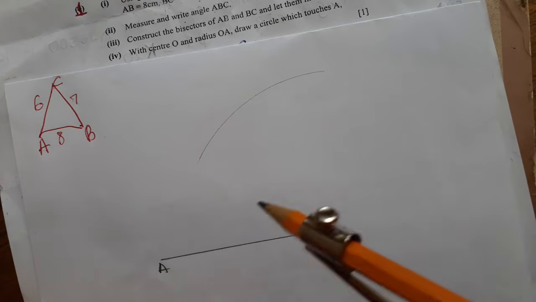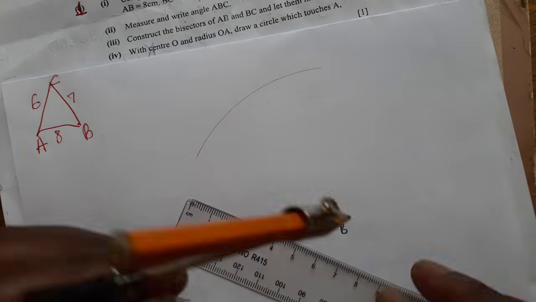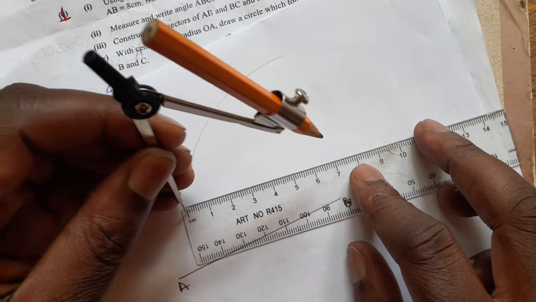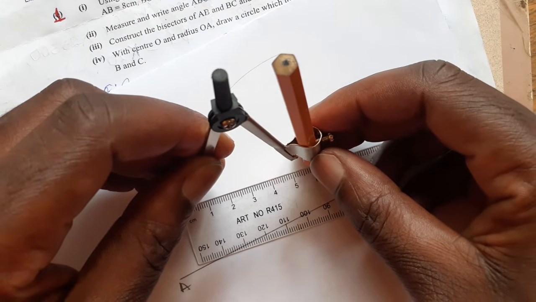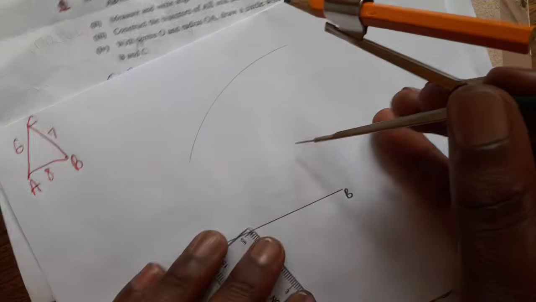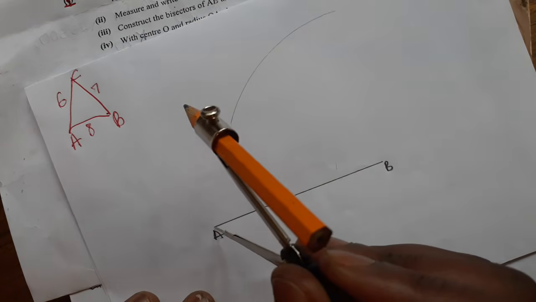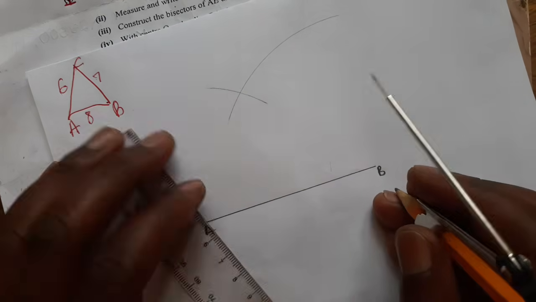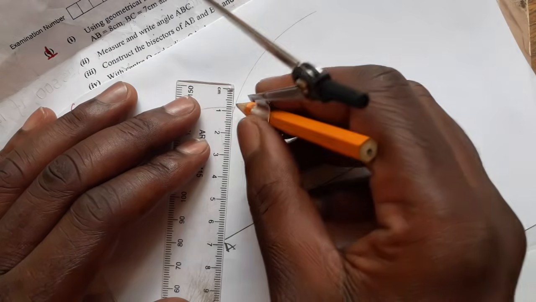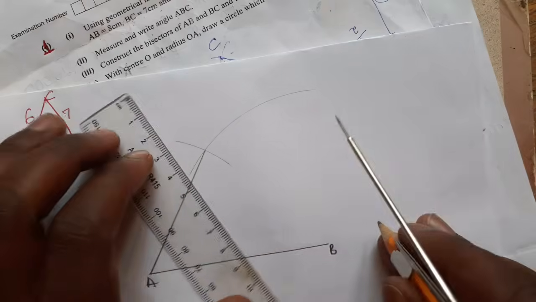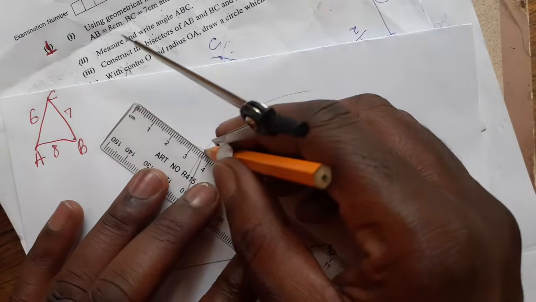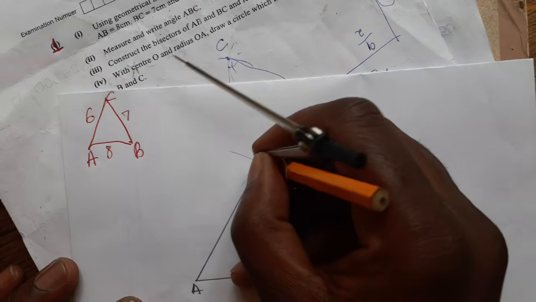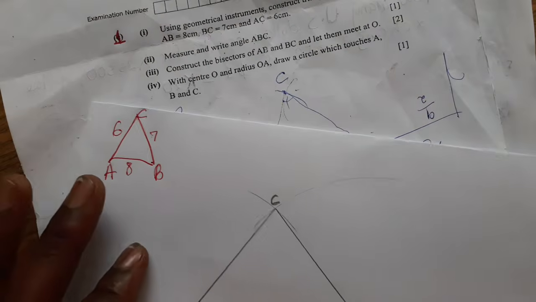Are we there? Then we come and get the second one, which is now 6. The second one is supposed to be 6. The same process. Okay, 6 is from A. So we come to A and do 6. And where they meet there, that is where our C is supposed to be. So we draw a straight line from this point to this one, as well as another one from there to B. Okay, so this is C here. Are we there? Now we can go back to the question.